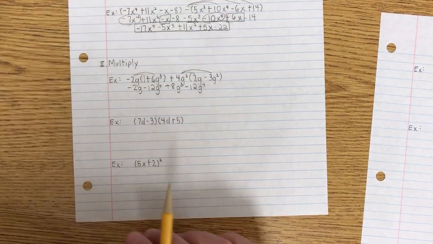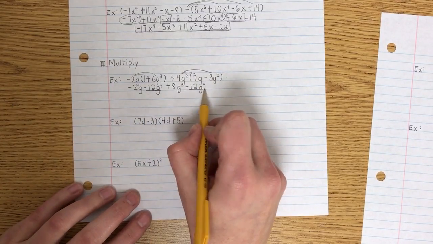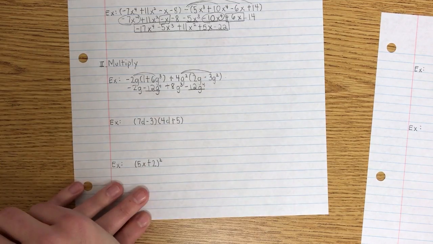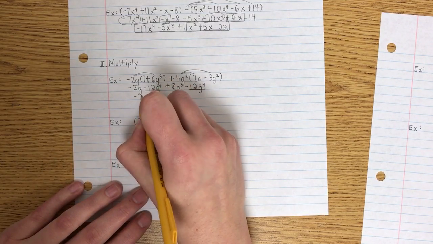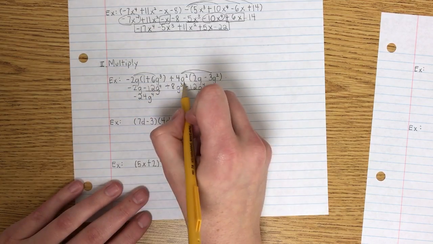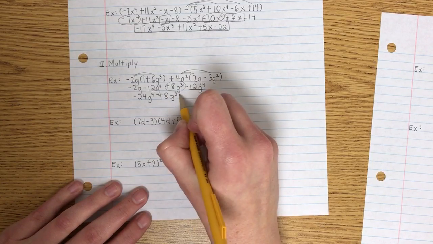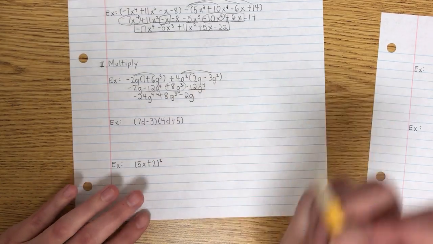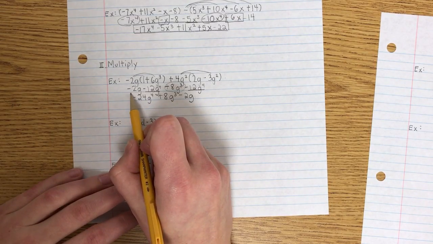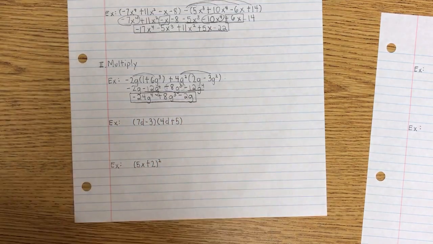Now what you're going to do is put it in standard form, combine like terms where possible. So I've got this negative 12g to the fourth and this negative 12g to the fourth. They're both negative 12g to the fourth. I can combine those, so that would be negative 24g to the fourth. And then I have 8g to the third minus 2g. So now my final answer, I've got descending powers, and I've combined as many like terms as I possibly can. So that is my final answer on that one.